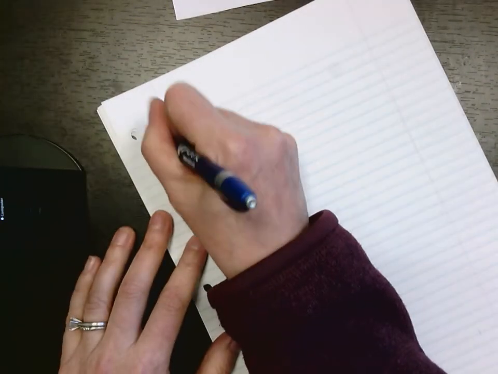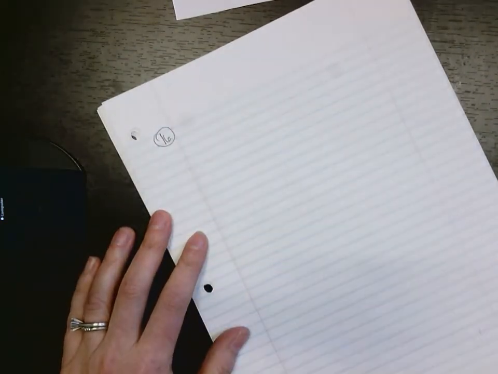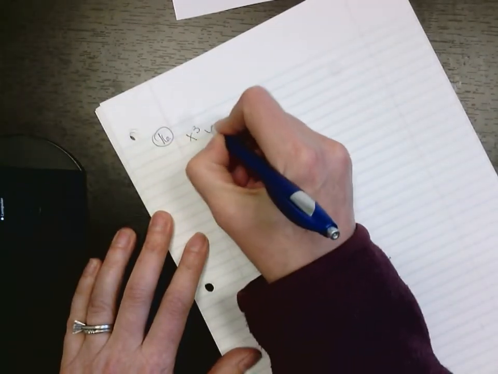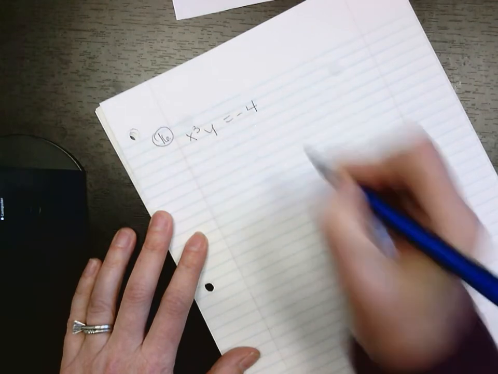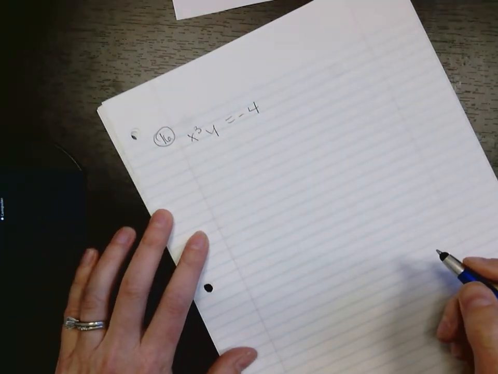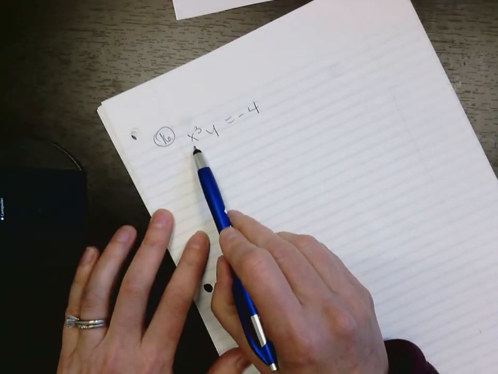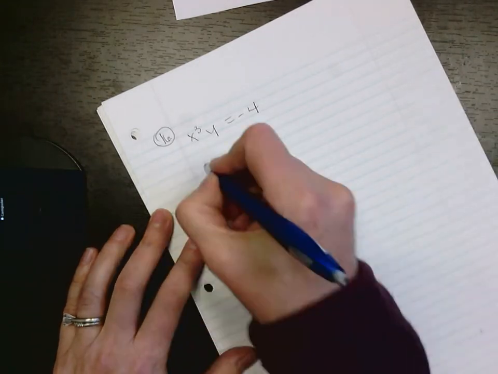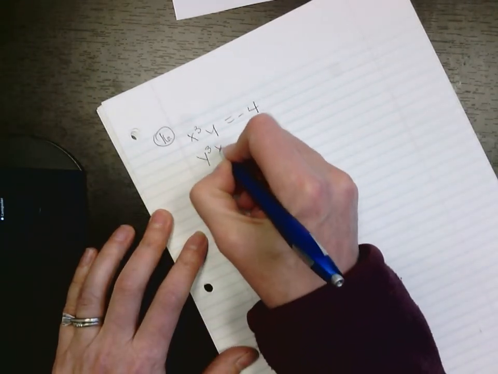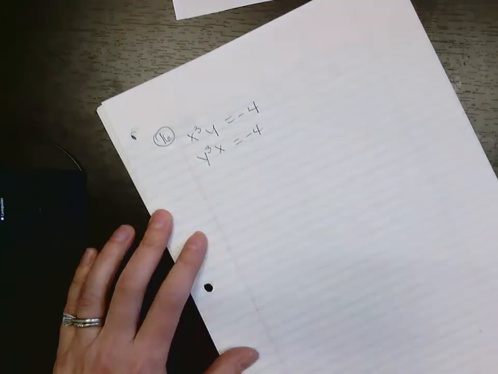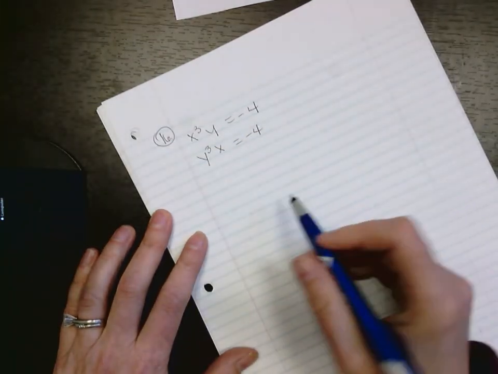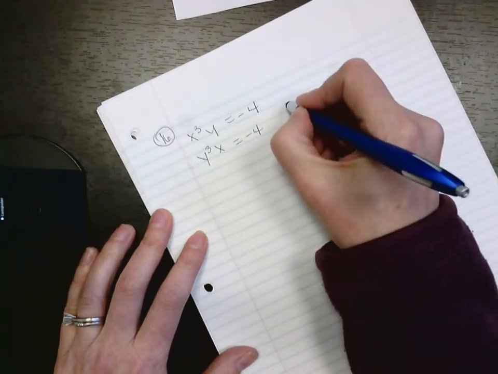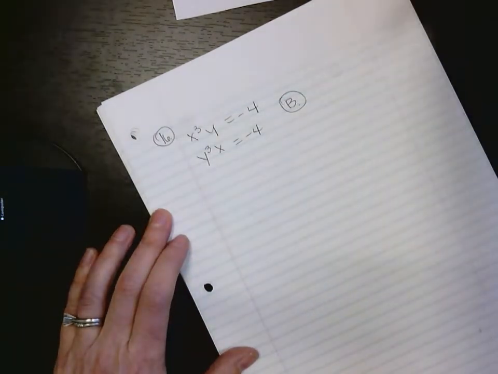Number 16. Finding the equation of an inverse relation. So if I have x to the third y equals negative 4, and I'm trying to find the inverse, all I need to do is flip-flop that x and y. So I get y to the third x equals negative 4, and it's multiple choice, so y to the third x equals negative 4 would be the B solution.